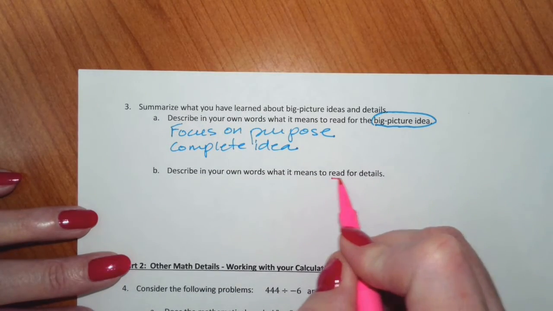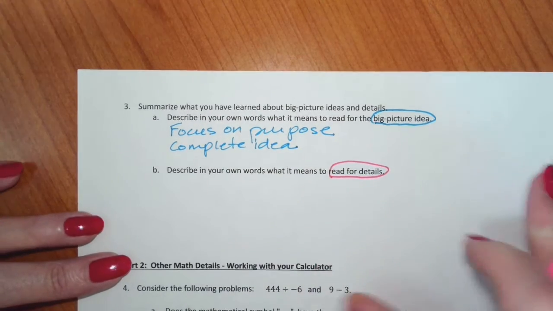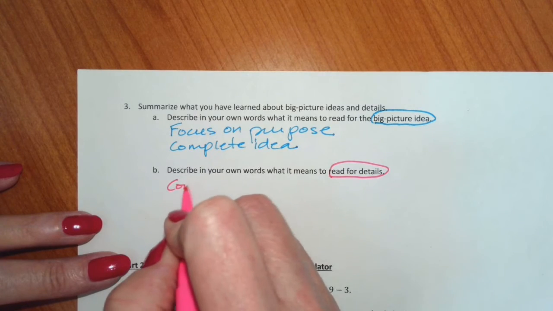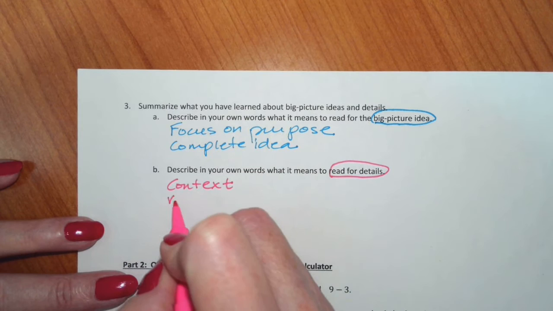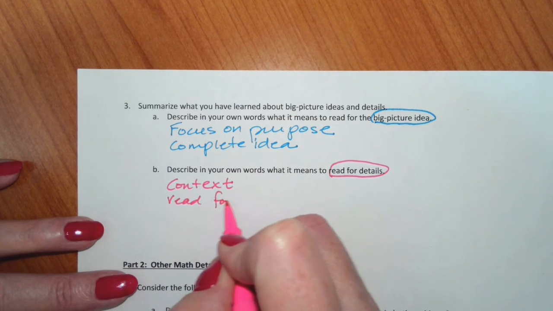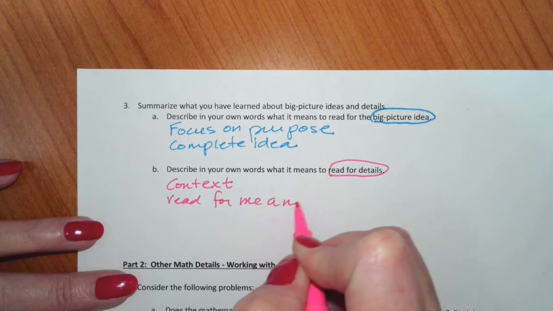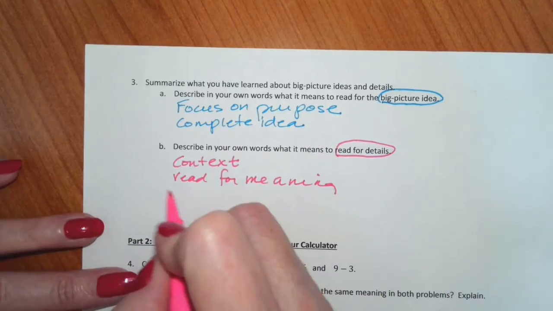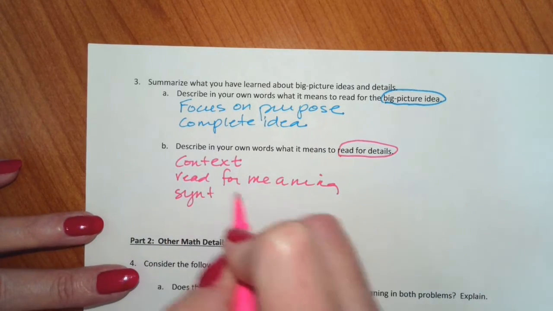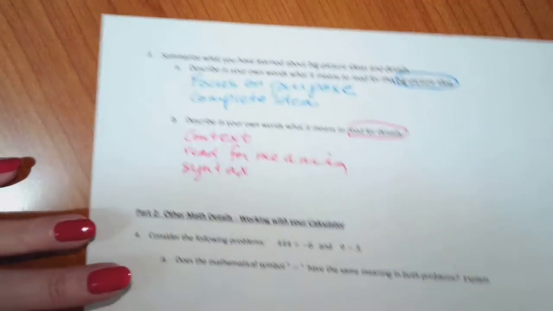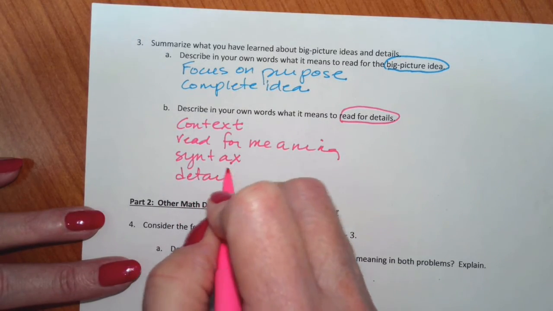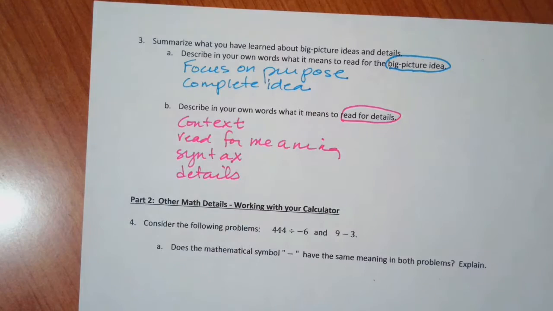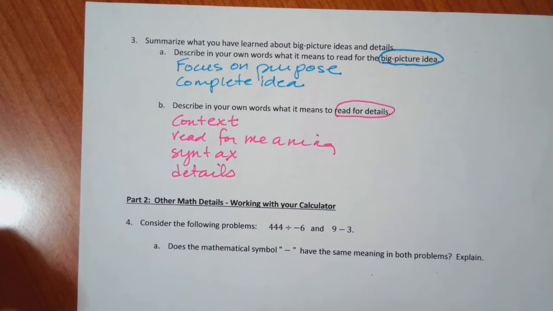Read for detail. You want to look at context. You want to read for meaning. Syntax. And again, detail. And these are, again, all things that came out in class, so there's any number of things.